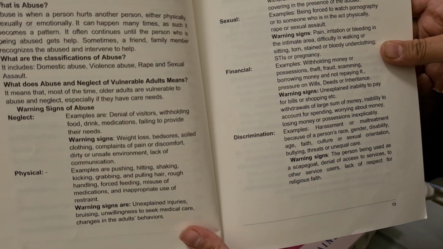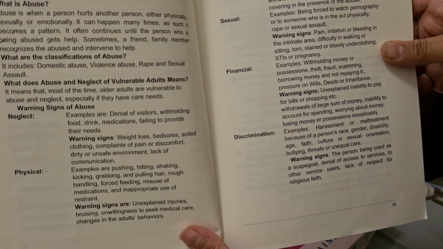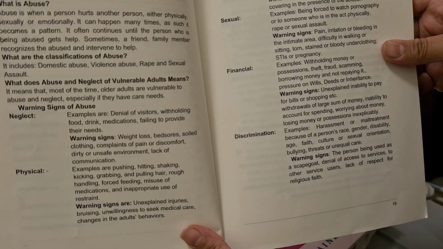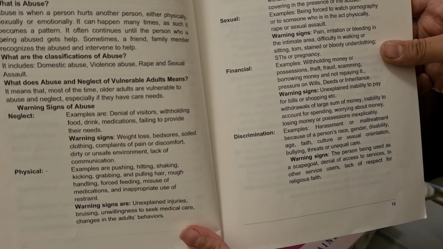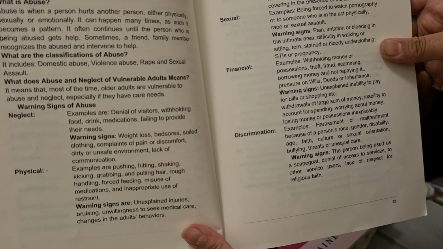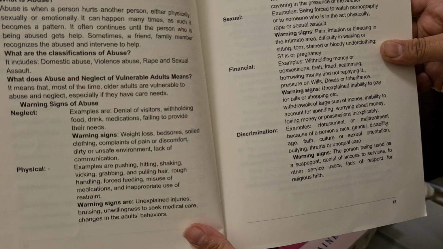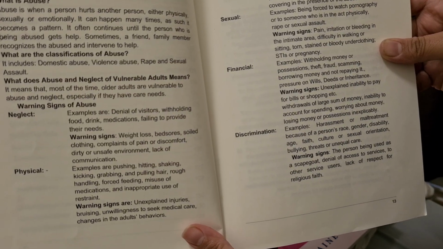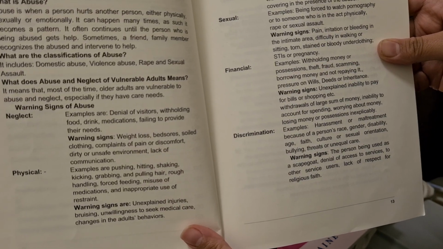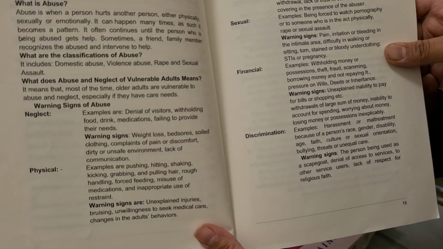What are the classifications of abuse? It includes domestic violence, rape and sexual assault. What does abuse and neglect of a vulnerable adult mean? It means that most of the time older adults are vulnerable to abuse and neglect, especially if they have care needs. So this is important. What are the warning signs of abuse?